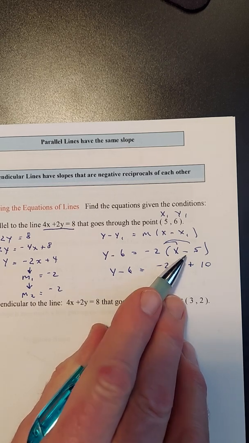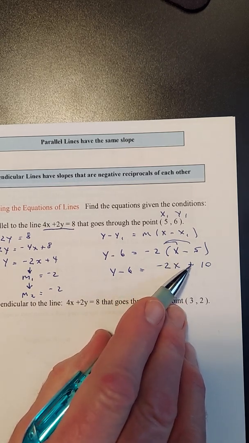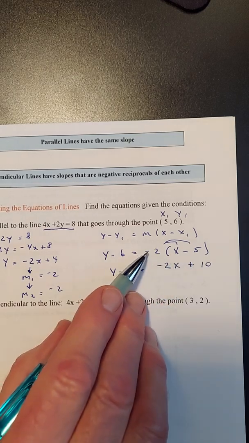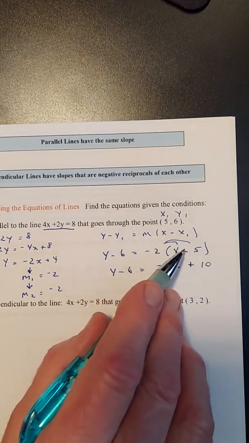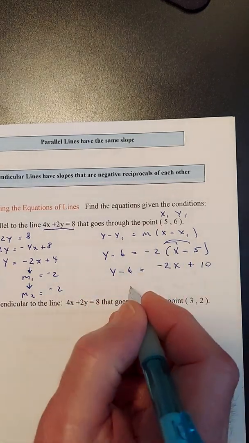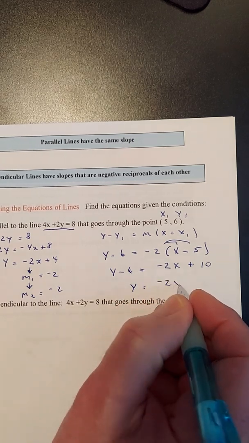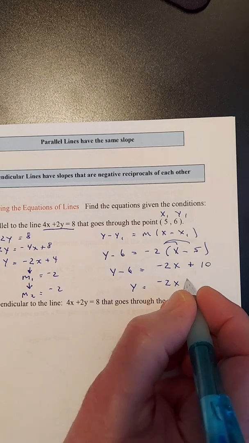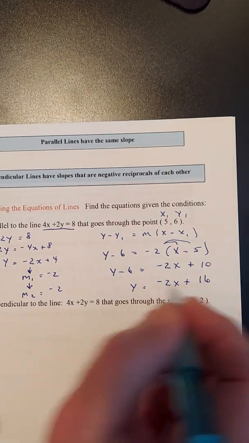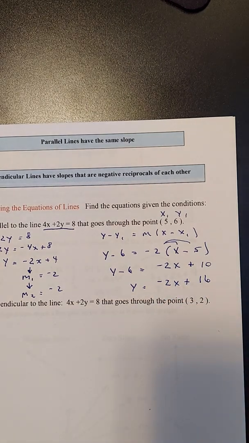There's a lot of times people say, well, if I have a negative here, I'm supposed to have a negative here. No, you're going to take that times that. So a negative times negative makes that positive. So y will be equal to negative 2x, add the 6 over here, and that becomes 16. That's my answer.